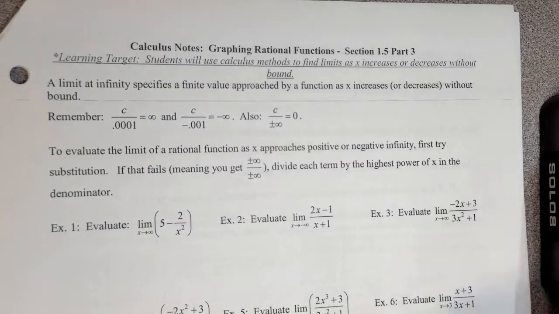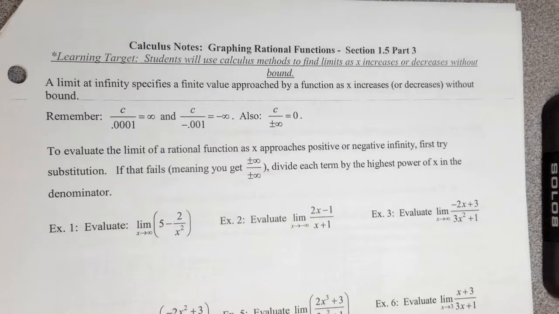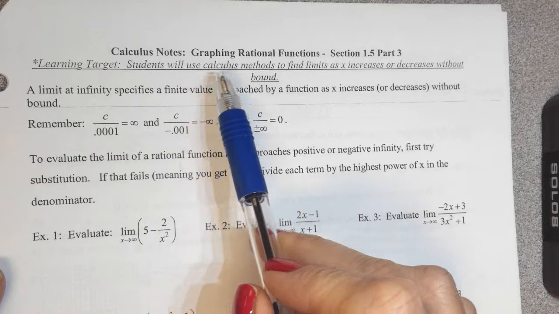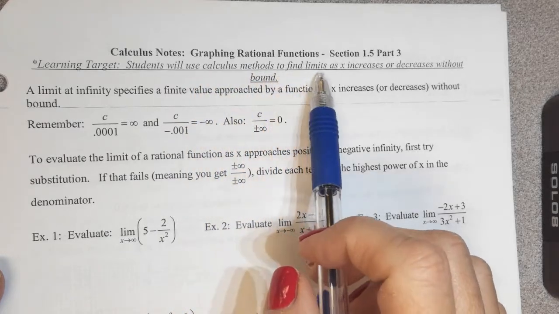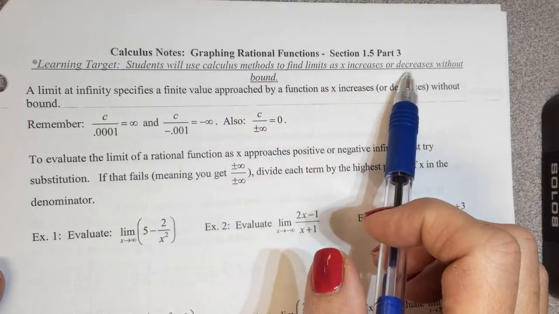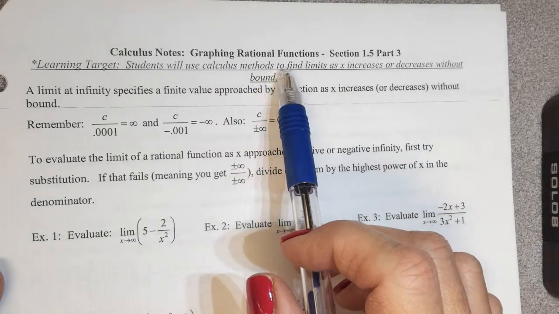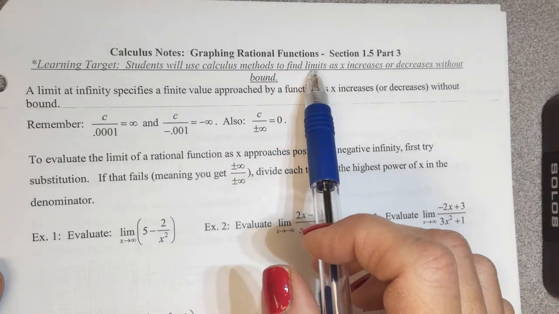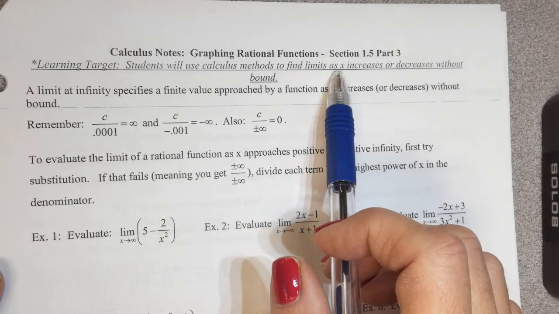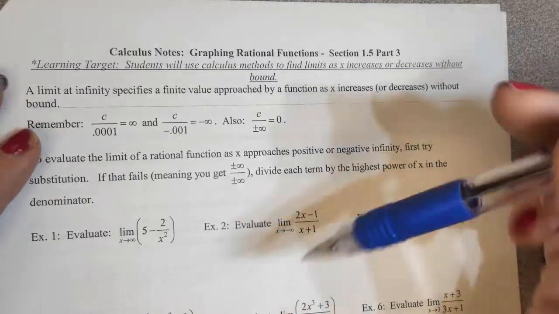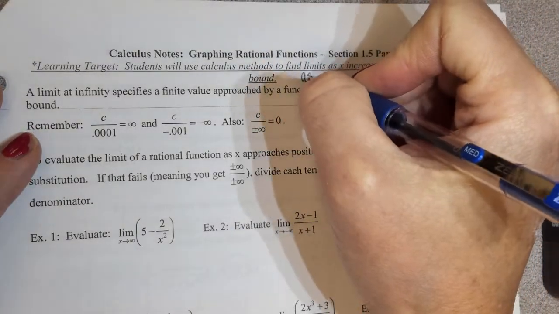All right, so today we're talking about graphing rational functions. We're not actually going to be graphing yet, but the bigger thing we're going to be looking at is how to use our calculus methods to find limits as x increases or decreases without bound. So what that's telling us is that we want to know what's happening to a limit as x gets larger and larger and larger or smaller and smaller and smaller. Basically, this is saying as x goes to infinity.